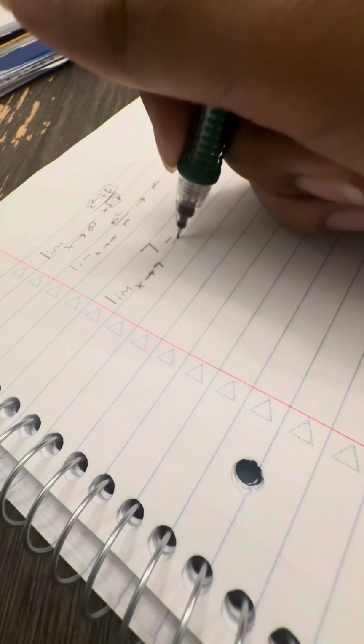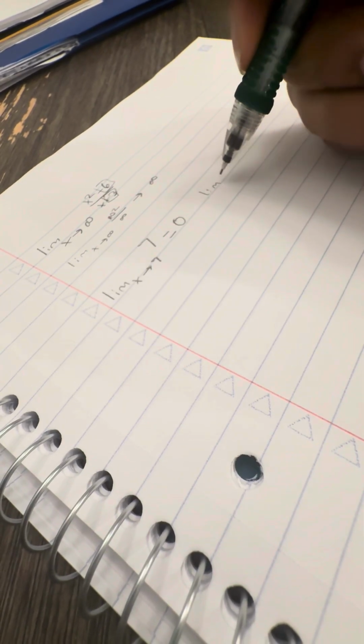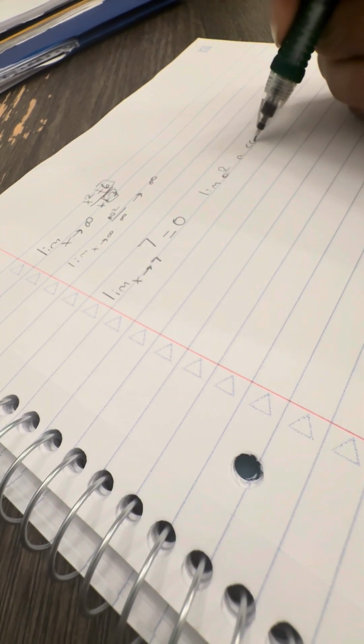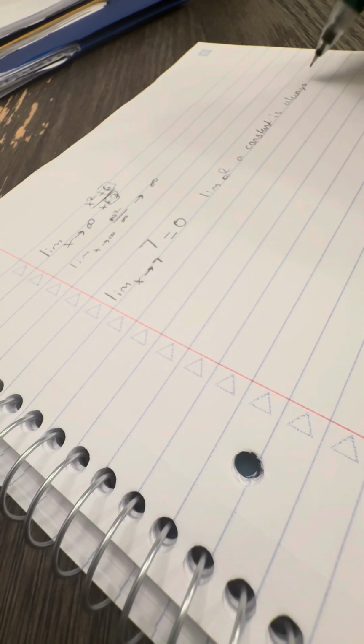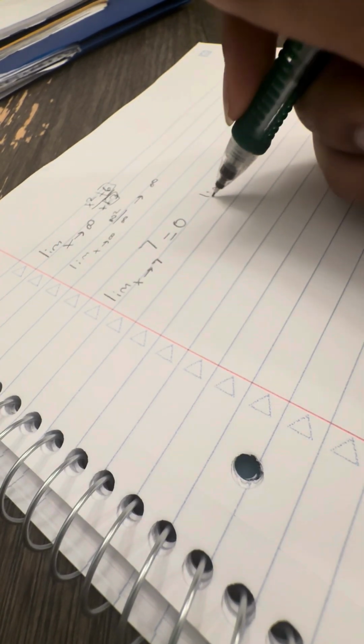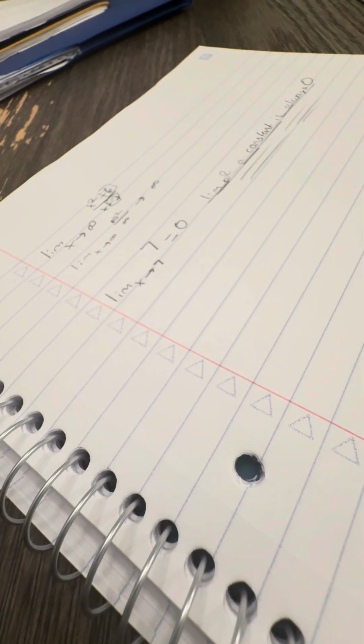So the limit will actually be equal to 7. The limit of a constant is the constant itself. This is something super important. Remember that.